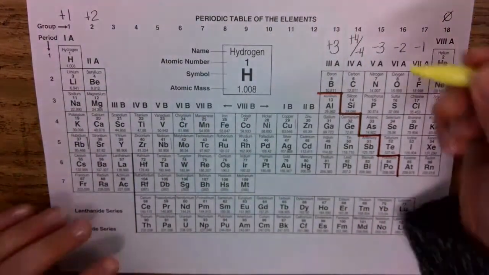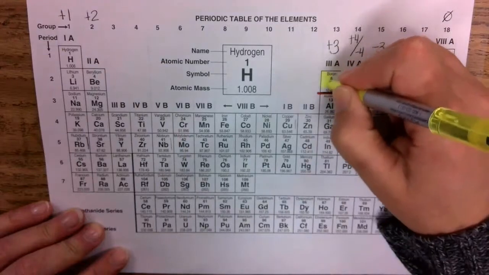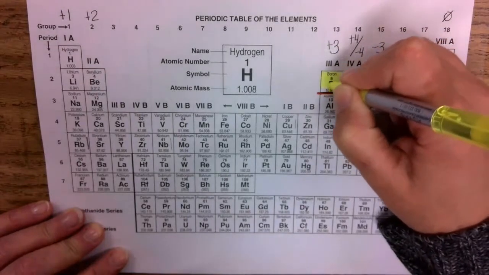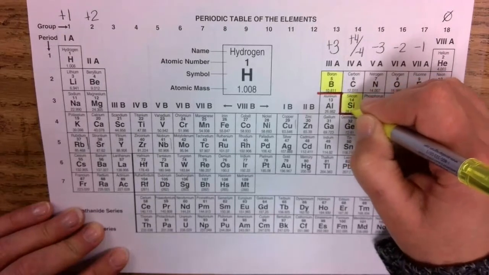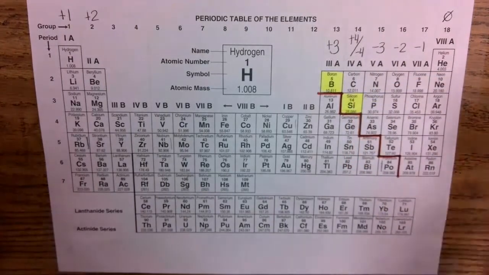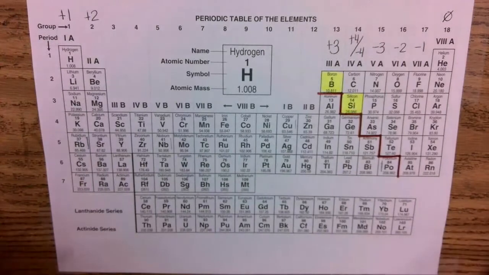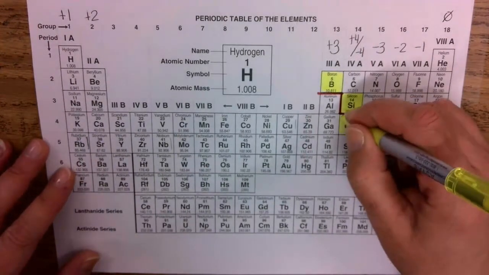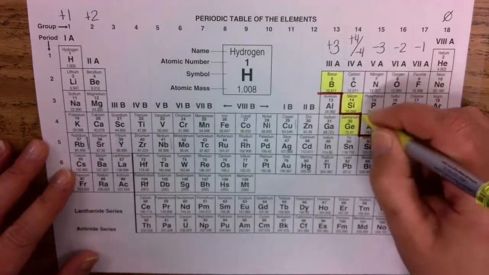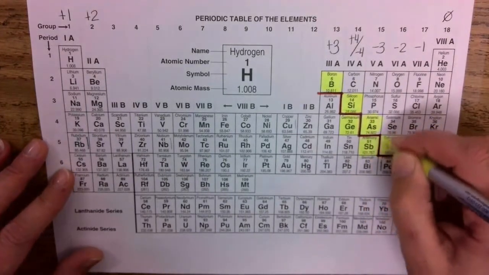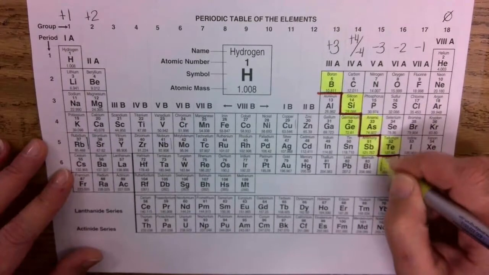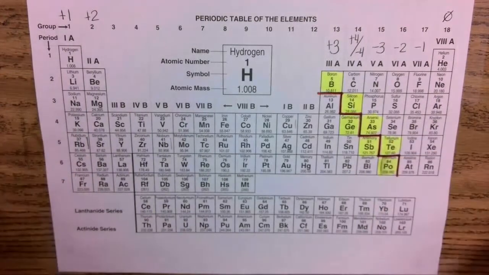And so our metalloids, I'm just going to shade in here with my highlighter. It saves me from having to shade every other part of the periodic table. And so you can see that the metalloids are on either side of this line that separates the periodic table here. And so this line right here, these yellow spots are our metalloids.